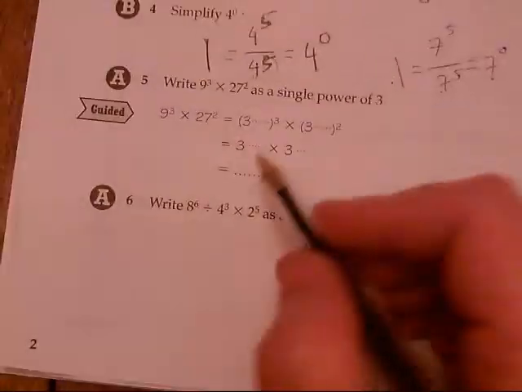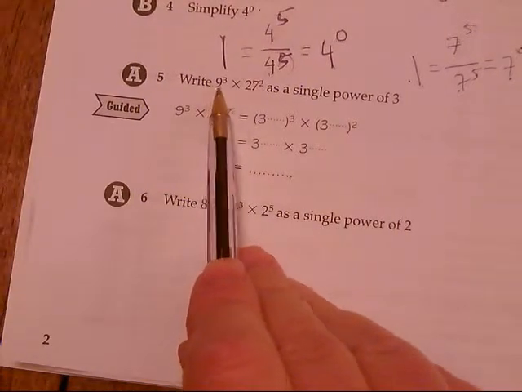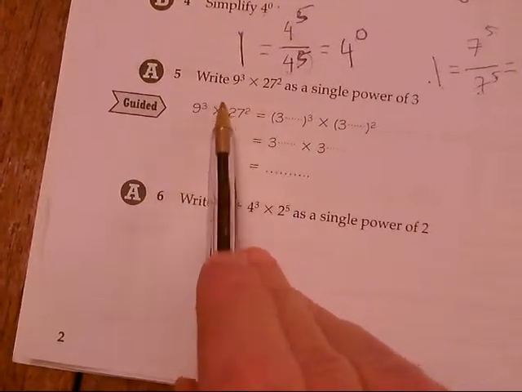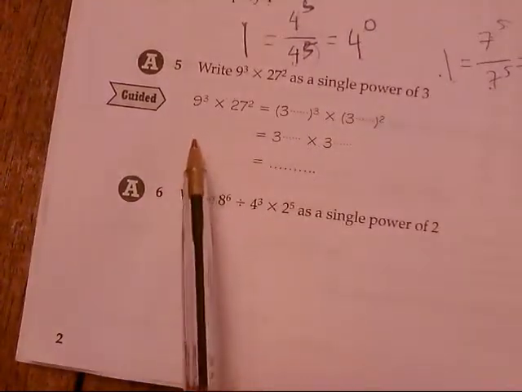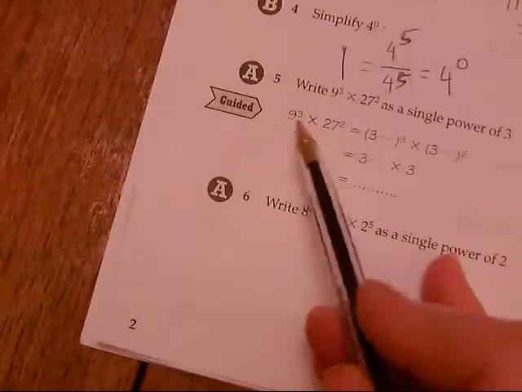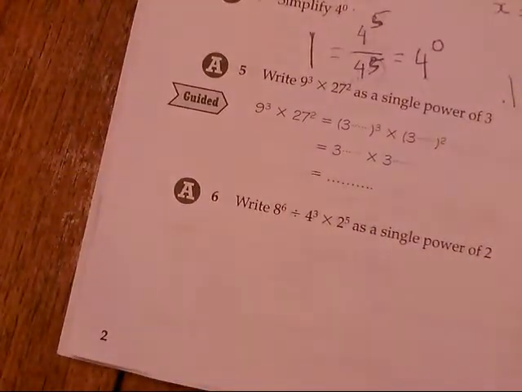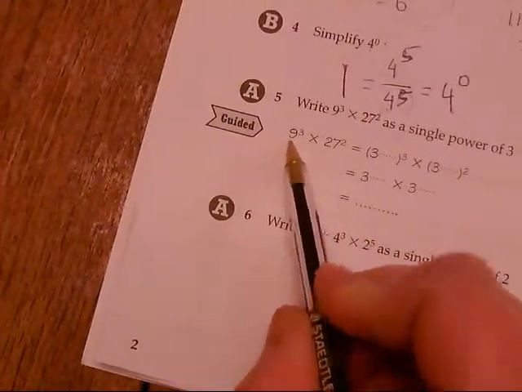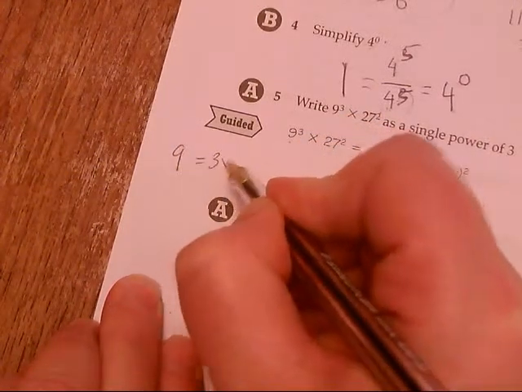Now final question. Here we have a mixture of different bases multiplied by each other. They're saying write this number as a single power of 3. How? I see the bases are different, but each base can be written as a power of 3. 9 is 3 times 3, right?